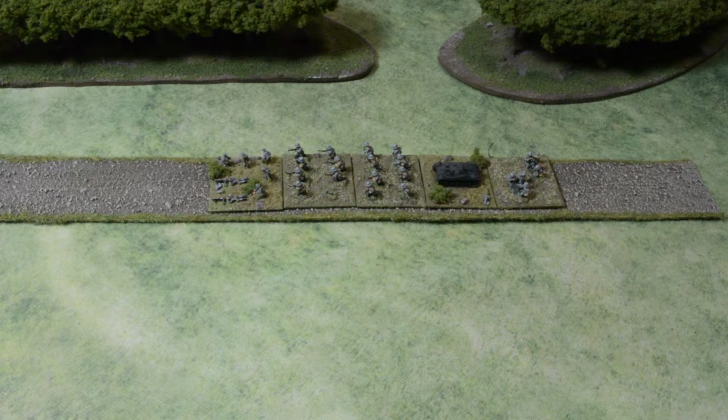So it is something that you need to use normally behind the lines, and you need to avoid, if at all possible, being engaged in combat while in this formation.